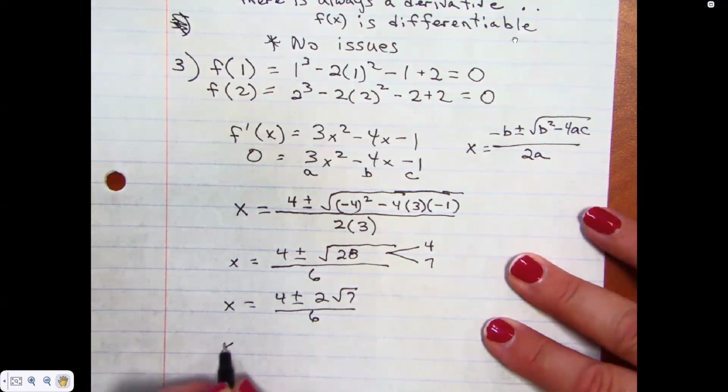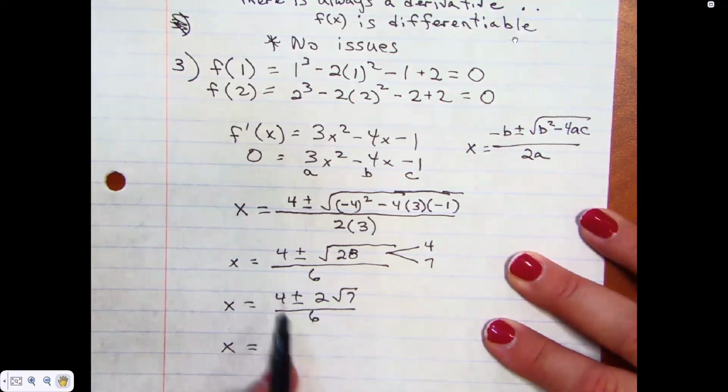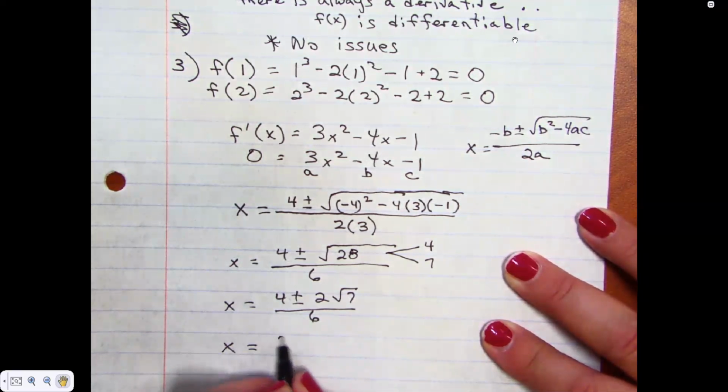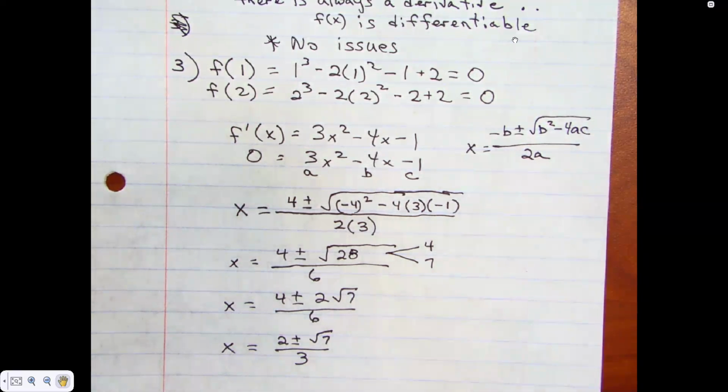All right, so remember, you cannot cancel the 4 and the 6. And you cannot cancel the 4, the 28, and the 6. But you can cancel the 4, the 2, and the 6. Okay? So it's got to be all 3 spots, and the number has to be outside the radical. So 2 plus or minus that goes to 1, so square root of 7 all over 3. You see that? You can only cancel the 4, the 2 on the outside, and the 6. You must do all 3.